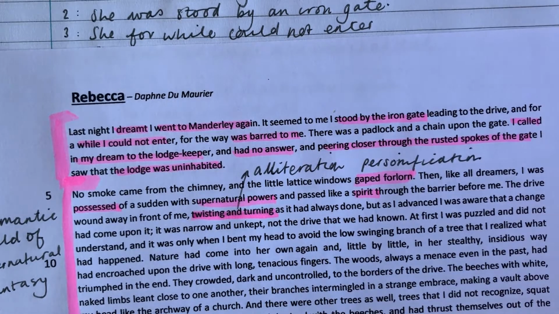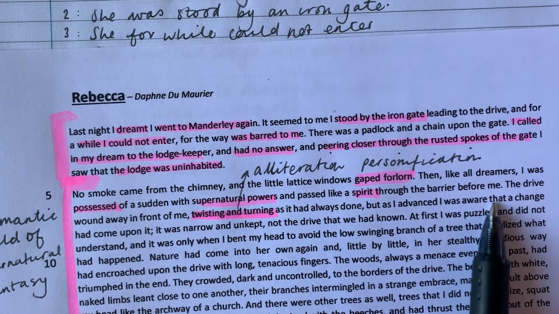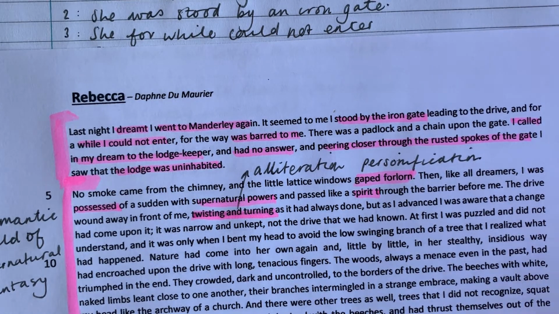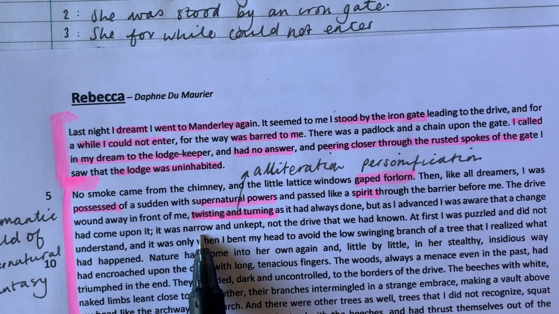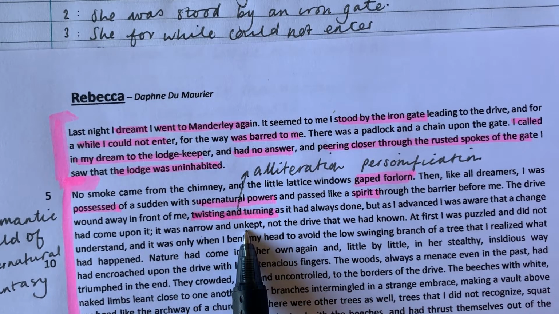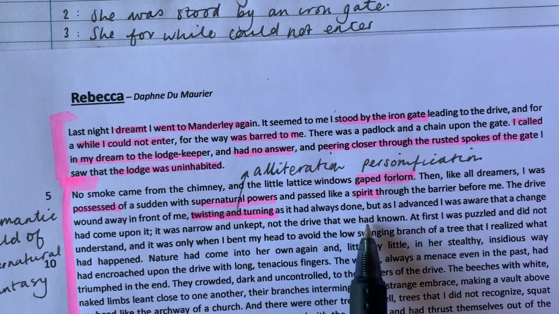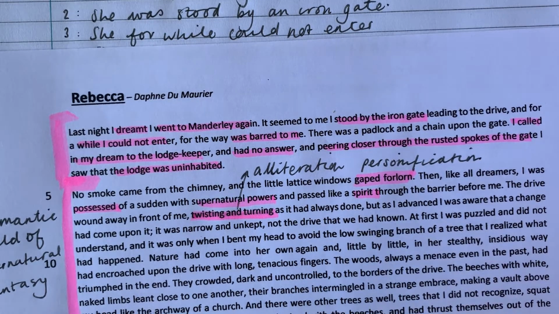"But as I advanced, I was aware that a change had come upon it. It was narrow and unkempt, not the driveway that we had known. At first, I was puzzled. I did not understand. And it was only when I bent my head to avoid the low swinging branch of a tree that I realised what had happened."